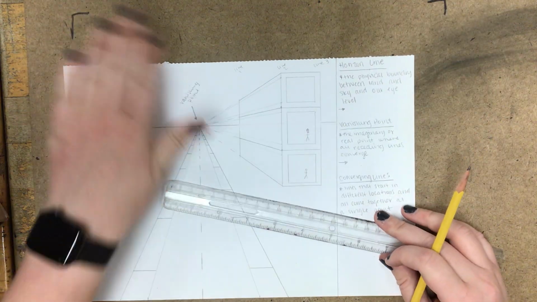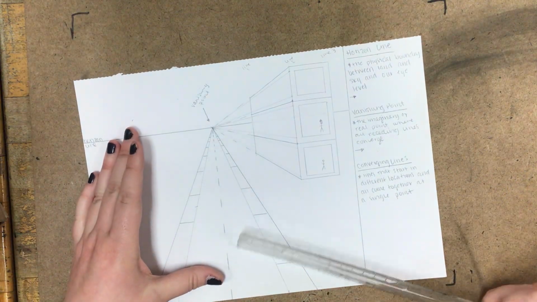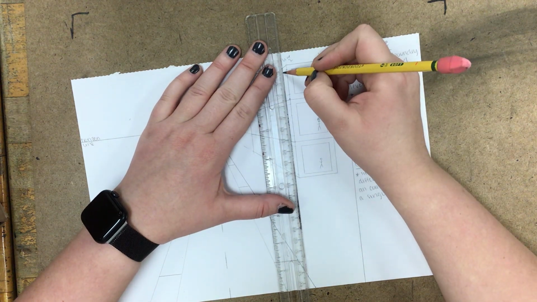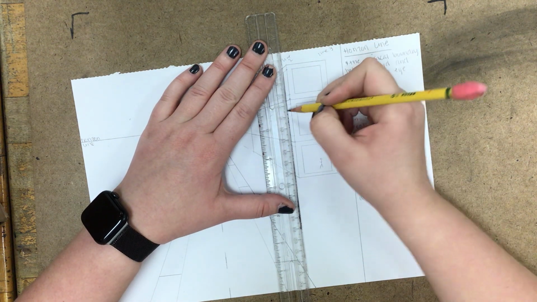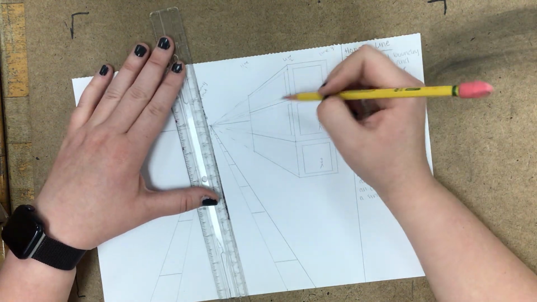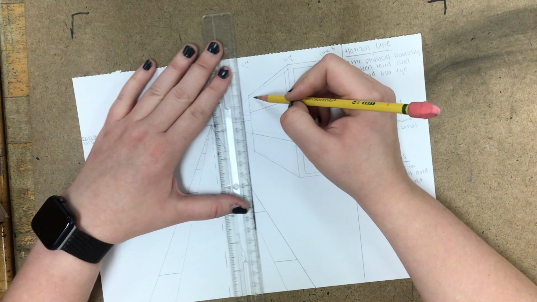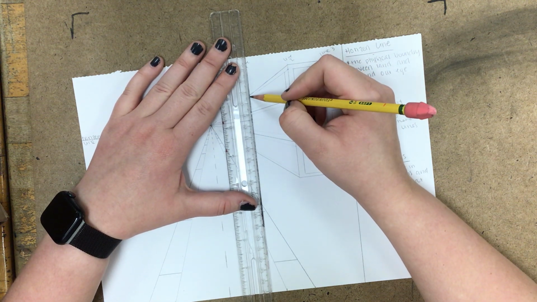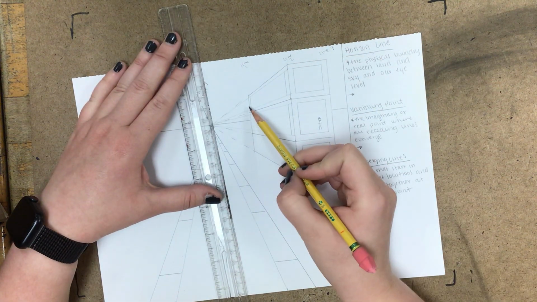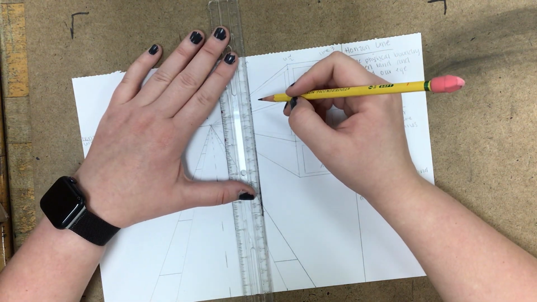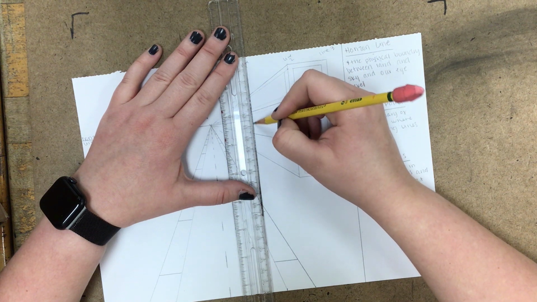Okay, so I've got those lines in for the bottom of my windows. Now I can come in and put in my perpendicular lines. Not parallel. So there's one side of my window, and then I can come over here, and it's going to be even closer to this edge of the wall than over here, because remember, as things go back into space, they appear to be closer together.